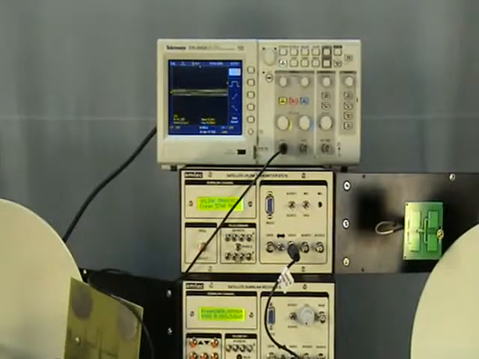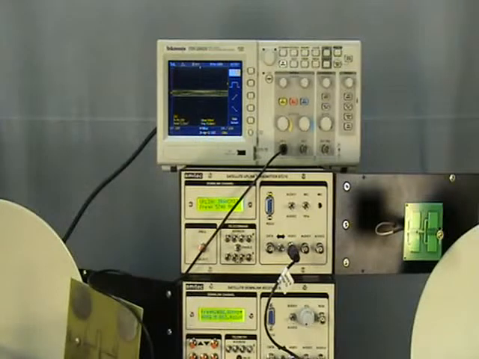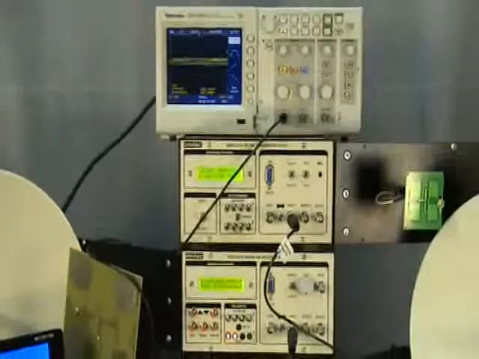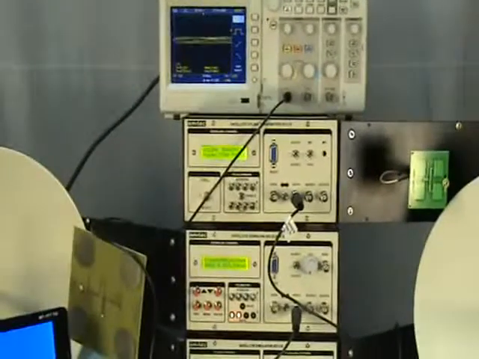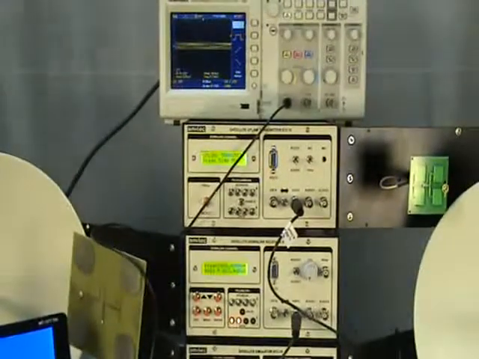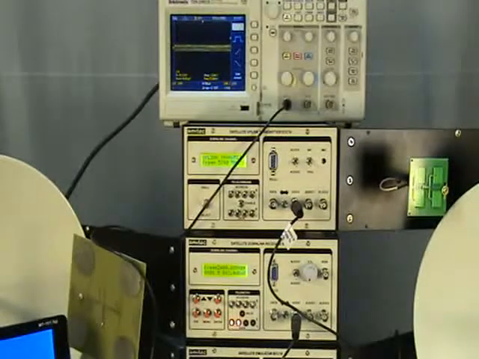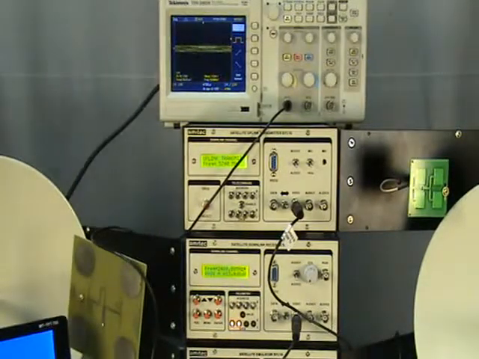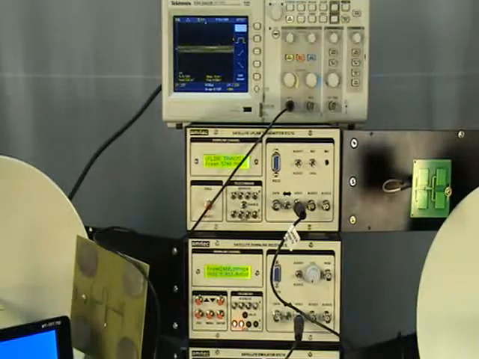So 1850 divided by 150 will be the signal to noise ratio in numerals, and one can convert it into dB using the formula given in the manual. So this is how we can measure the signal to noise ratio at the receiver end of the satellite link.